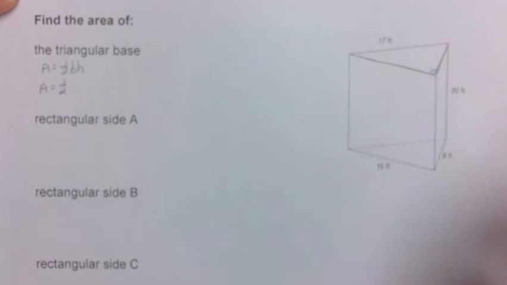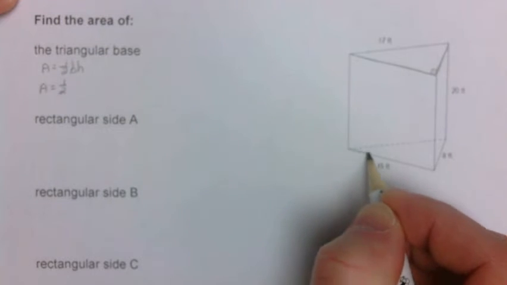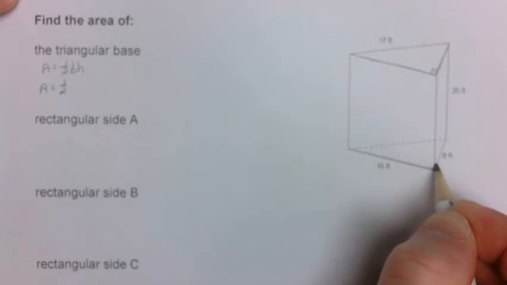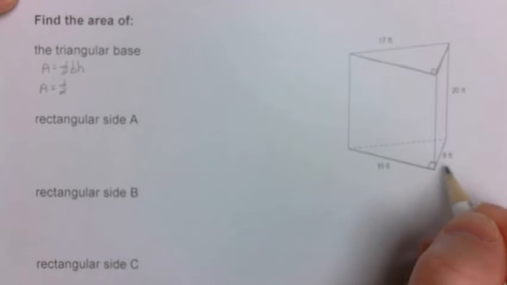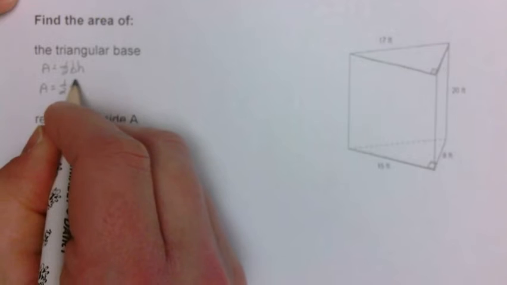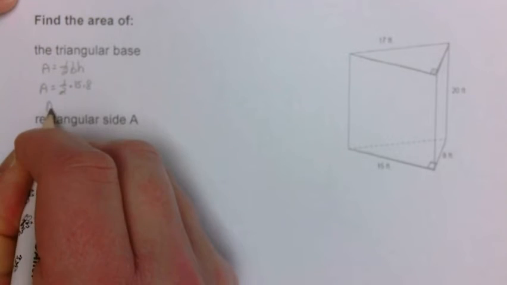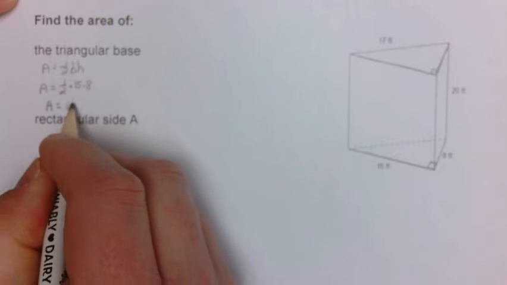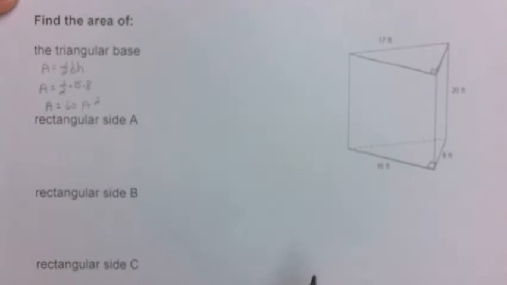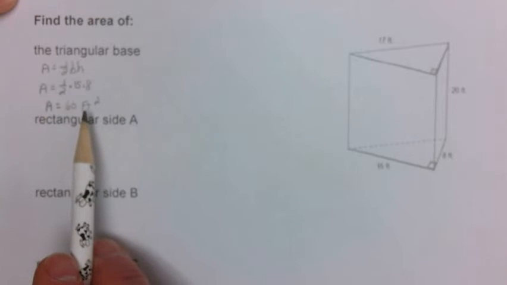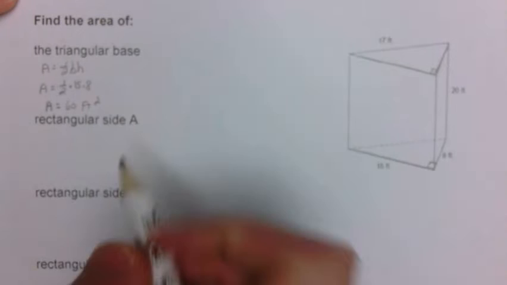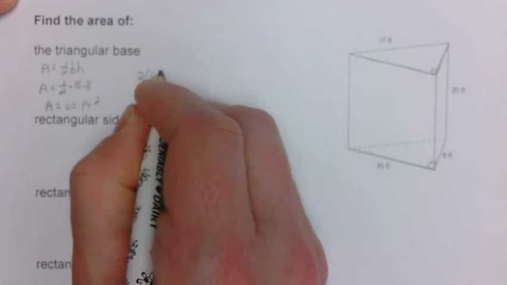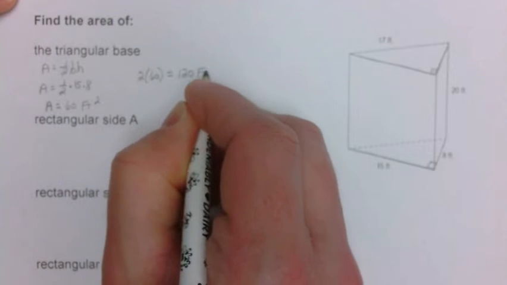Remember that the bottom face has exactly the same measurements, so the right angle on the bottom face is going to be right here. Therefore, because that's where the right angle is, those two sides are perpendicular, my base and height are going to have to be 15 feet and 8 feet. So I'm going to do 1/2 of 15 times 8. Now half of 8 is 4. 4 times 15 equals 60 square feet. Now, that would be for just one of the triangular bases. Remember that there's 2 of them that are congruent, so I'm just going to double this. 2 times 60 equals 120 square feet.